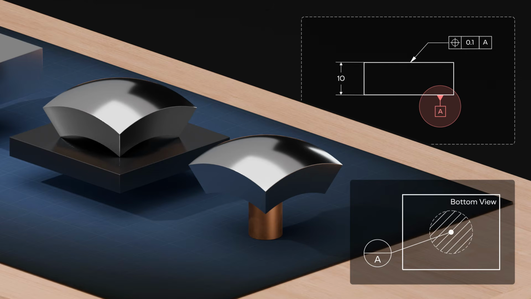We will say later what's the upper half for. But that's how you define a partial surface or a part of the surface to be your datum.